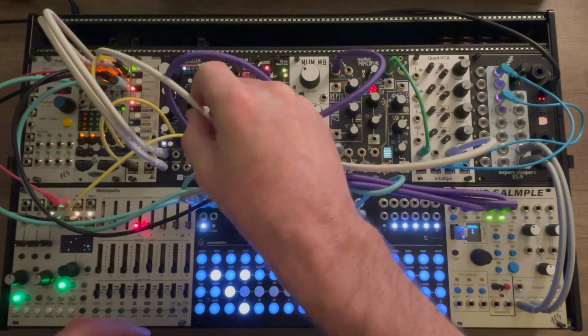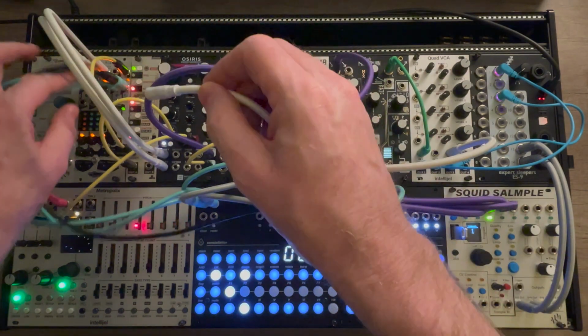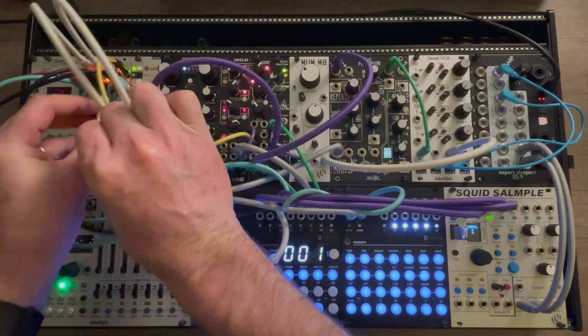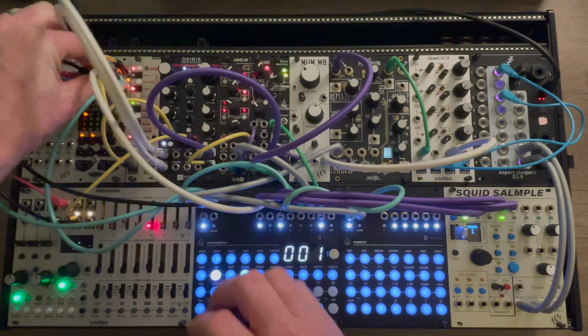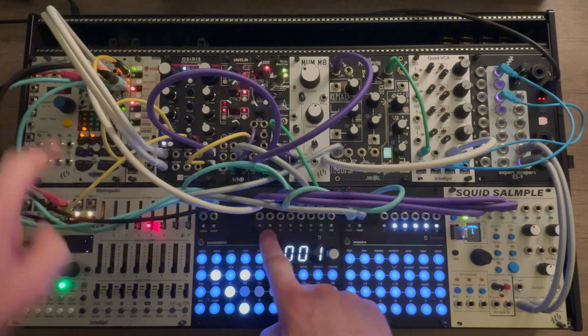Let's just recheck that. Oh, I plugged it into the wrong one. I plugged it into the CV output. I should have plugged it into R for random. Let's go again. There we go, we've just moved.